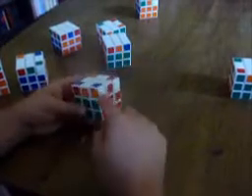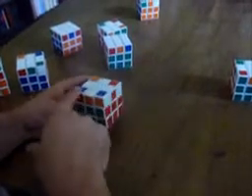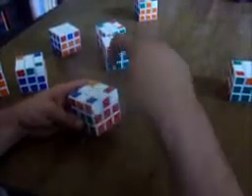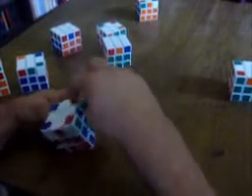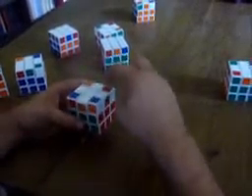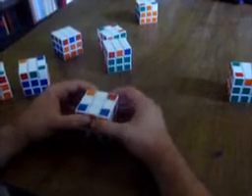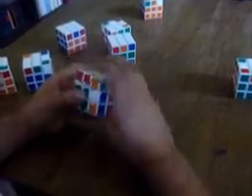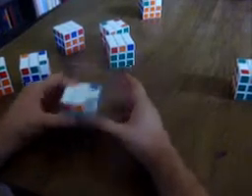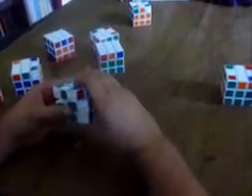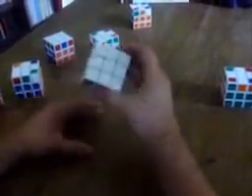So I turn the cube back, and it'll be blue, orange, white, green. I'll have one white corner piece, so now it matches the right-hand case. There you have it.